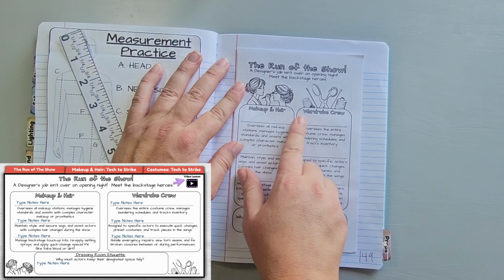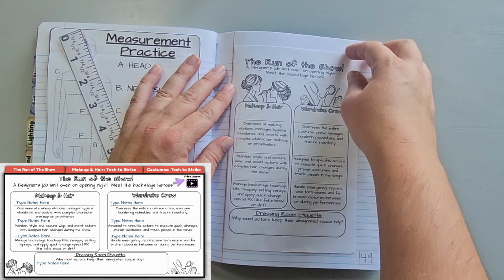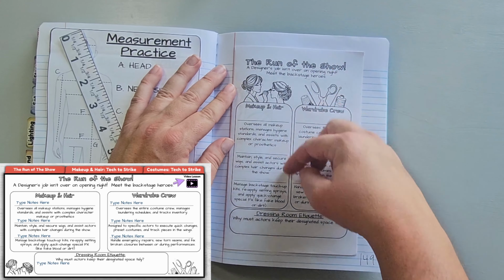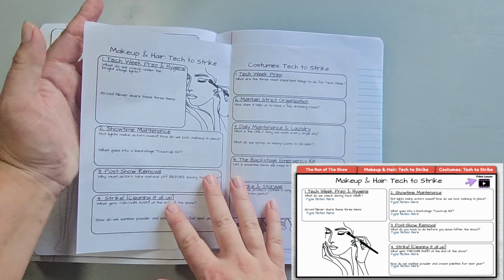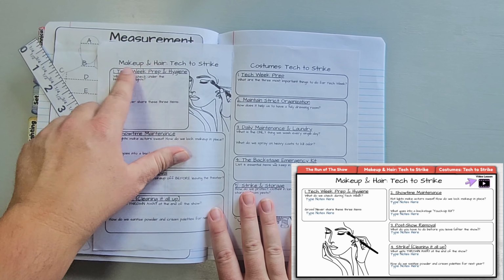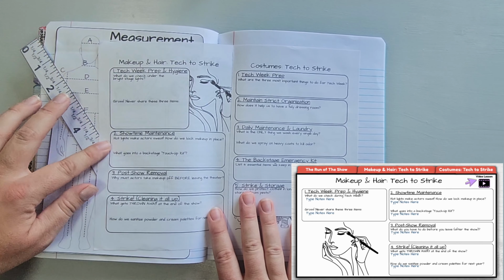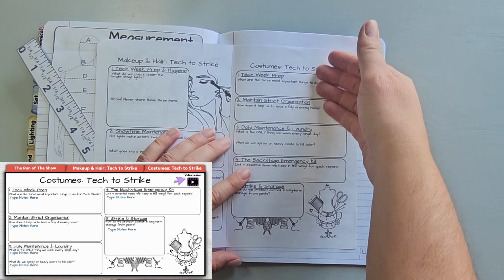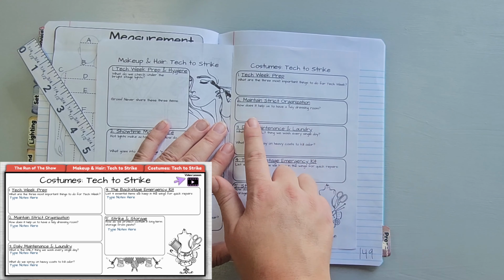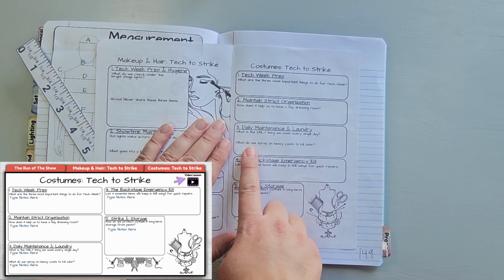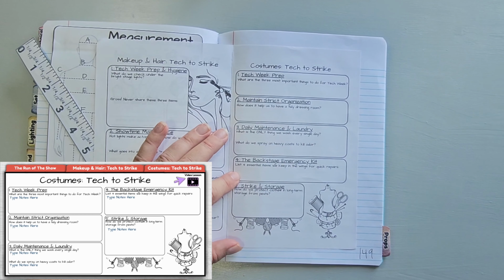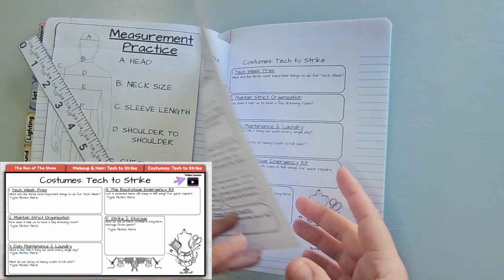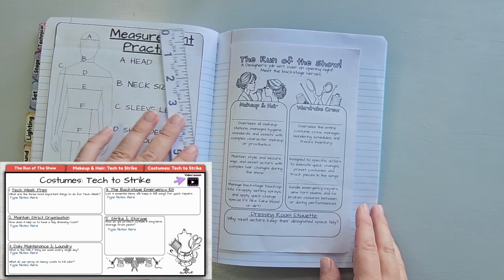And then we have the run of the show. So I go over hair and makeup and then wardrobe. In the run of the show, we talk about the different jobs on this page and dressing room etiquette. This inside page, we talk about hair and makeup like tech week, show maintenance, post-show removal, and then strike. And then over here, tech week prep, maintain strict organization, daily maintenance and laundry, backstage emergency kit, and then strike and storage. And then they can color in those pages if they have time.